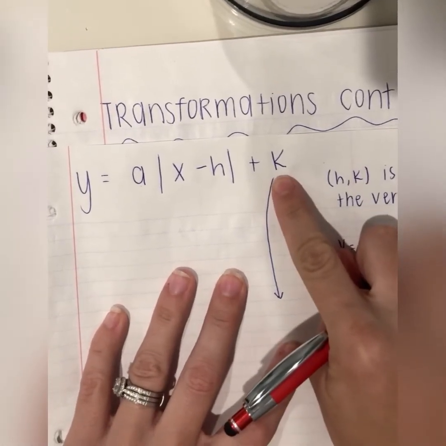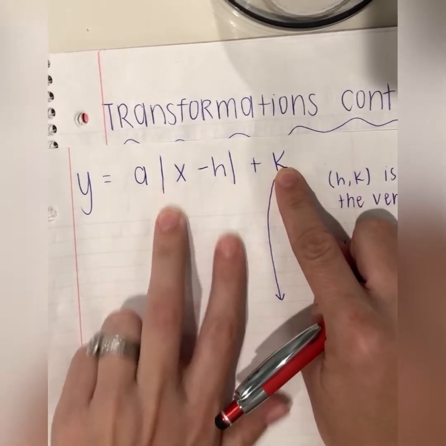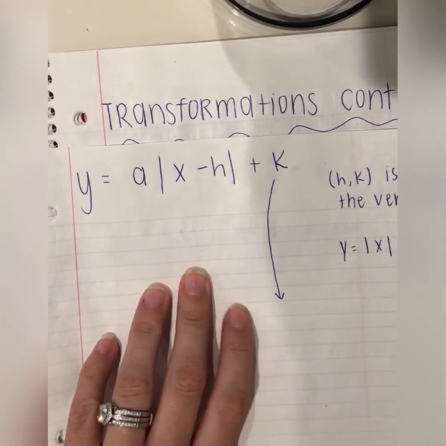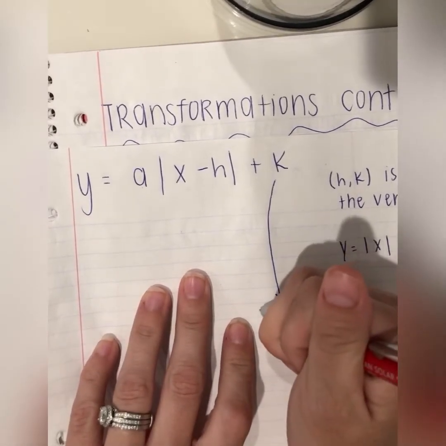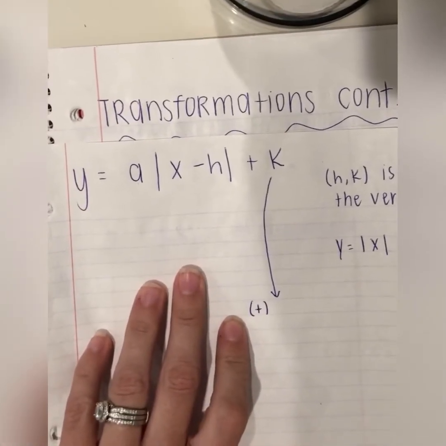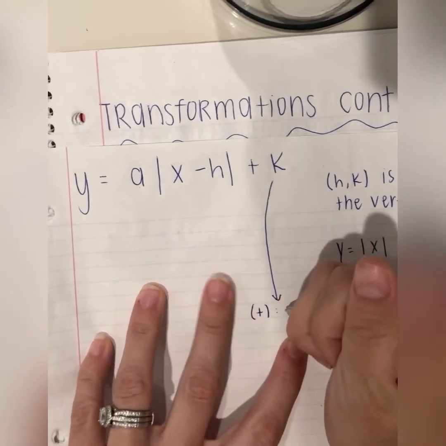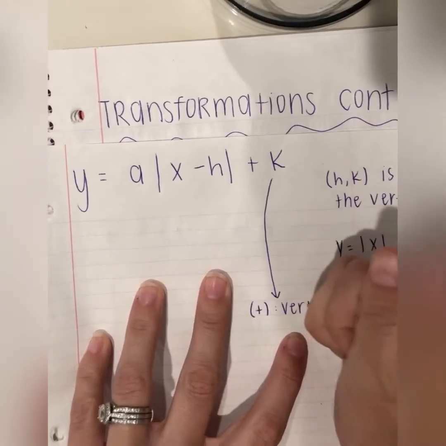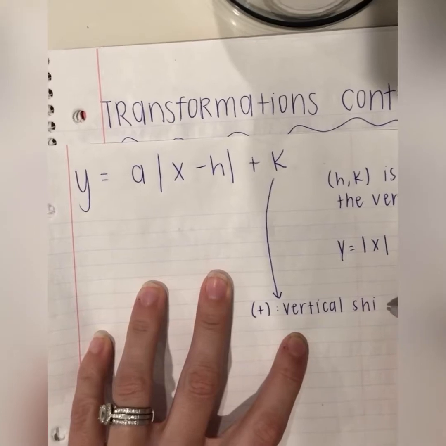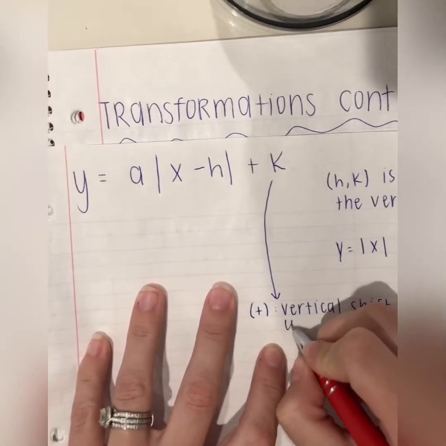K is the value that's added or subtracted outside of your absolute value signs, right? This is what shifts our graph either up or down, right? So if that number is a positive, if that is a plus, then we are going to have a vertical shift up.